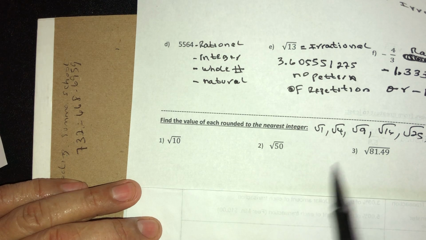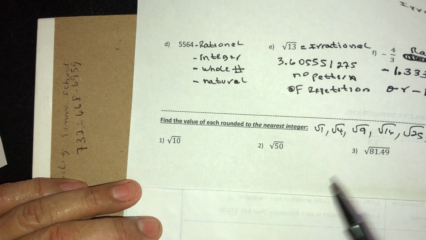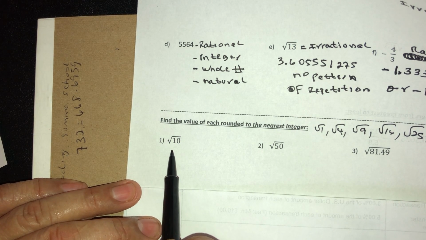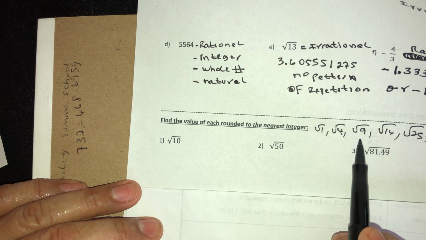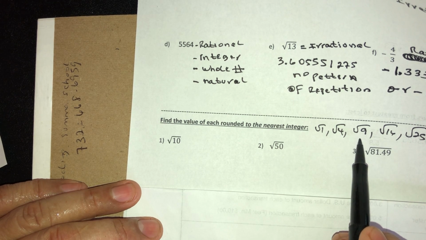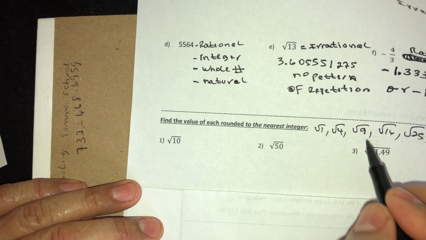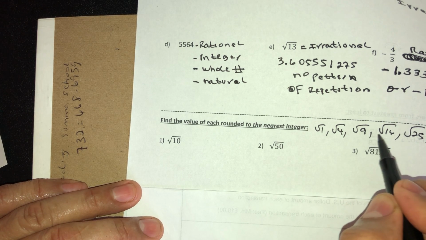So look, when you get to radical 10, radical 10 is between which two numbers here? Between radical 4 and radical 9, right? I'm sorry, my bad. Radical 9 and radical 16.